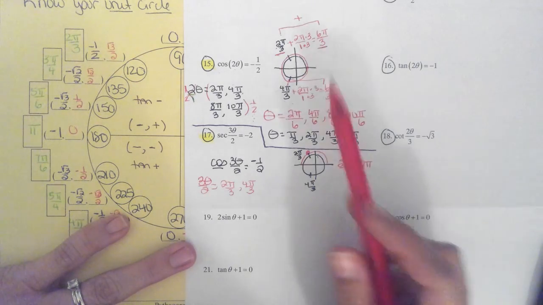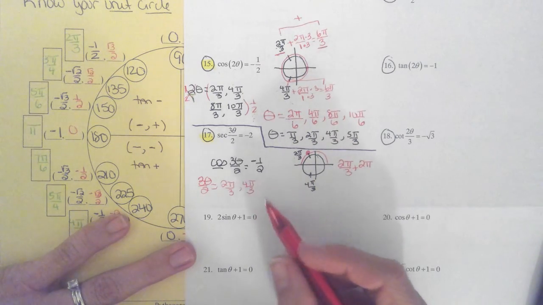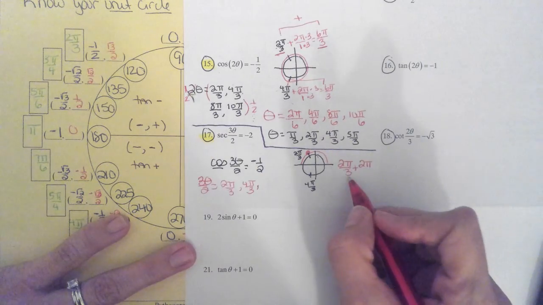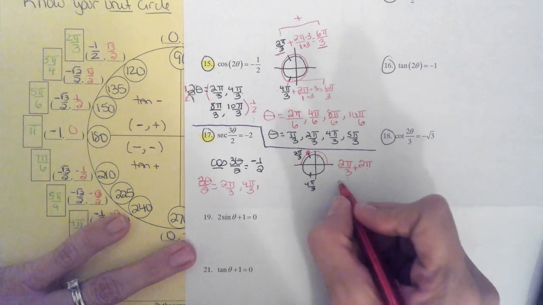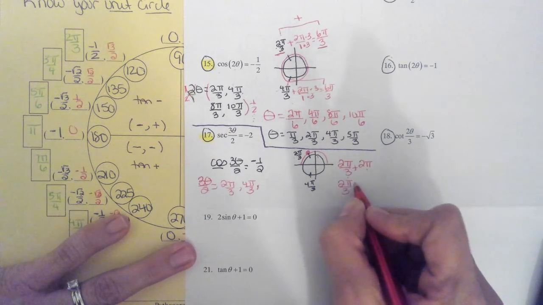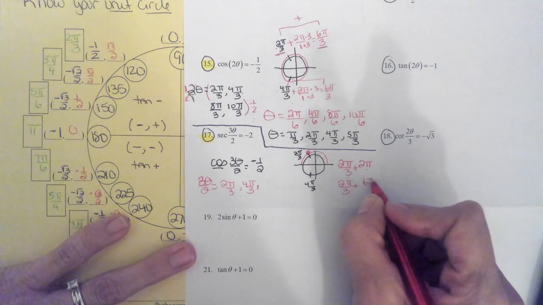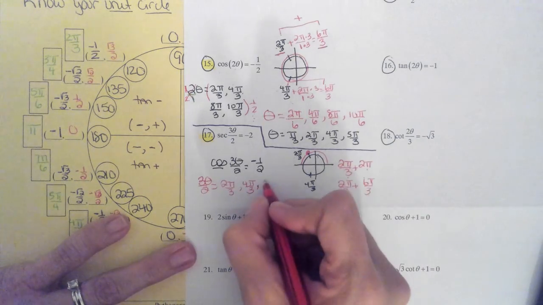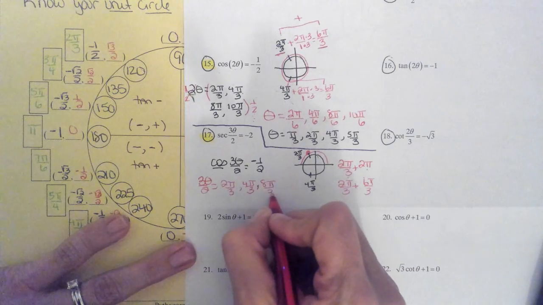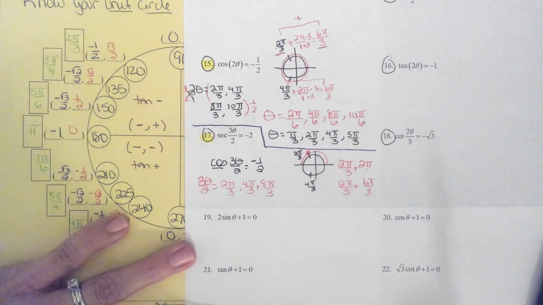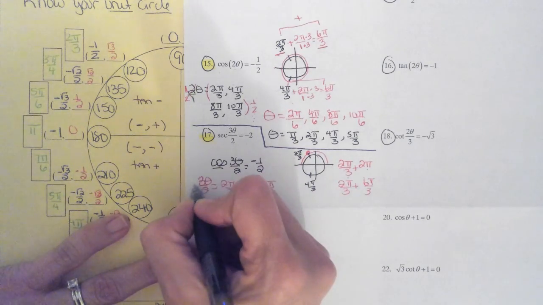And if we just use the math that we did above, I know when I add, I'm going to get 2 pi over 3 plus 2 pi. It's going to change to 2 pi over 3 plus 6 pi over 3, which gives me 8 pi over 3. And the last thing we have to do is multiply by the reciprocal.